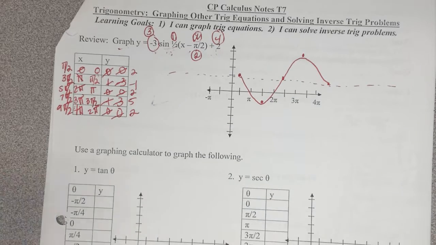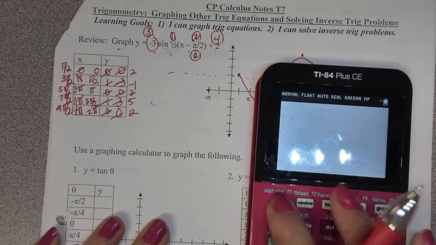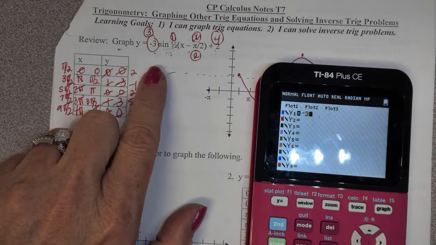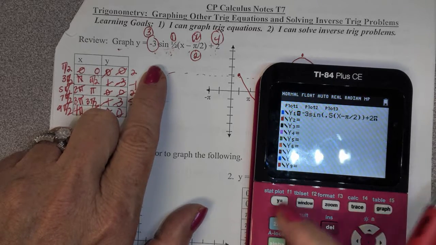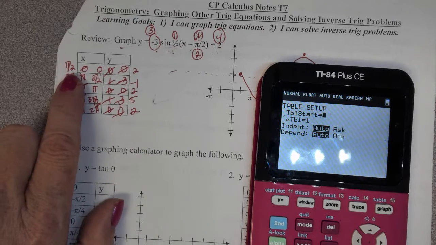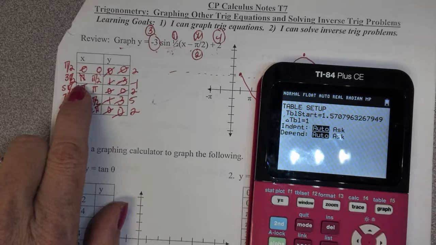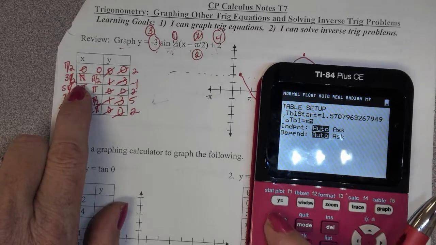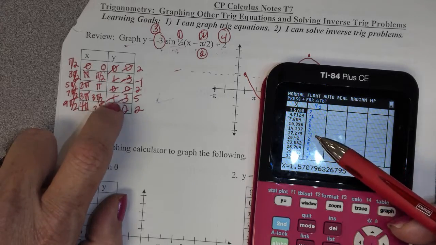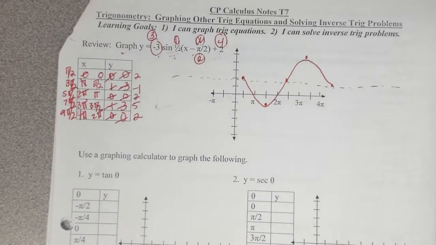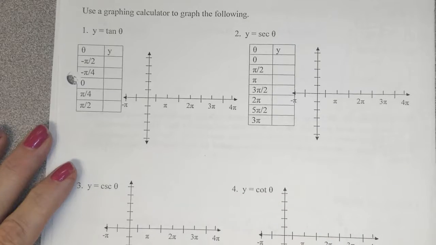All right, if I wanted to check it, I'm just going to check it real quick for you. You don't have to do this on your calculator. I'm just going to do it quick. Negative 3 sine 0.5 parentheses x minus pi over 2, plus 2. Check my window setup. I'm starting at pi over 2, and we're going up by pi every time. And so now, if I check this, the points should be correct. 2, negative 1, 2, 5, 2. Good.